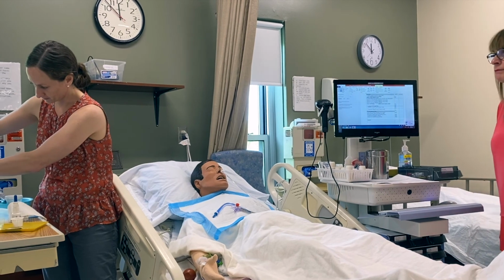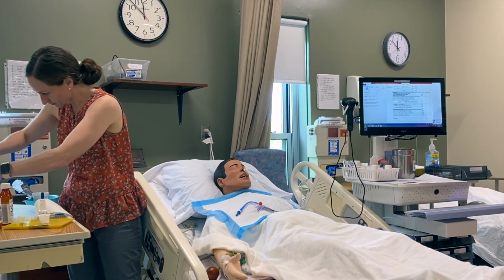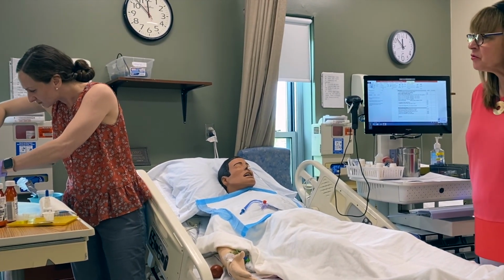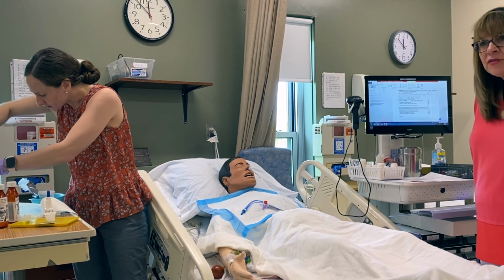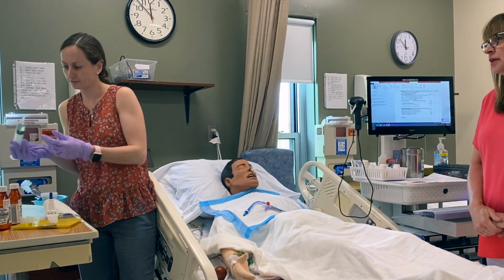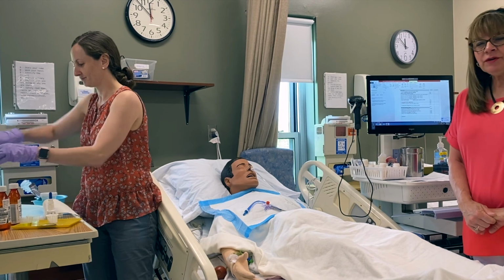First I need to flush. And how much would you flush before? I'm going to do 20 to 30 mLs. Correct. Very good. Room temperature?